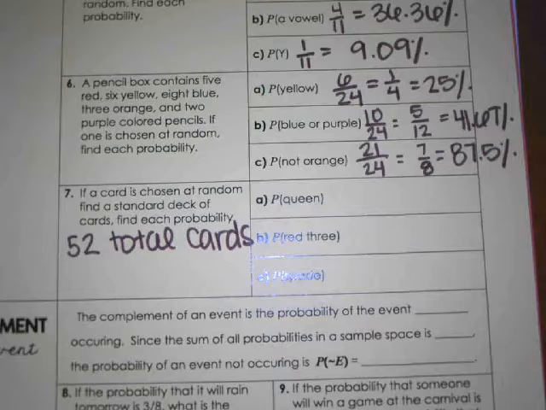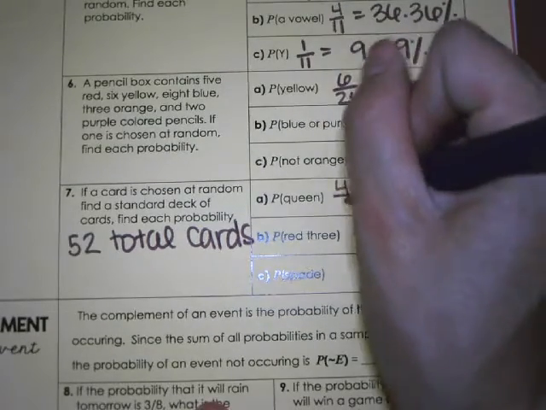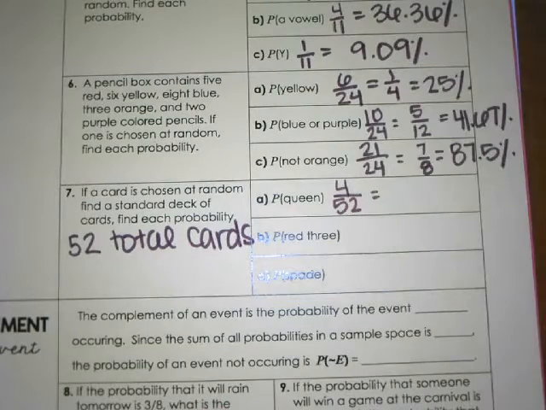So who can tell me how many queens there are in a standard deck of cards? Eva? There's 4. So that means the probability of getting a queen is what? 4/52. And then that can be simplified. So simplify that down for me. Make sure it goes into simplest form. You can totally use your calculator to help you simplify, guys.